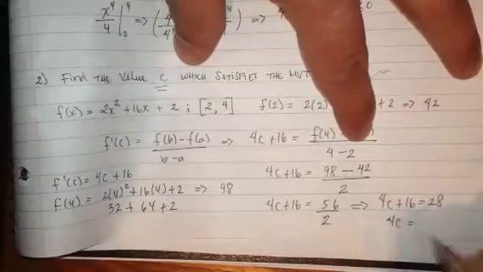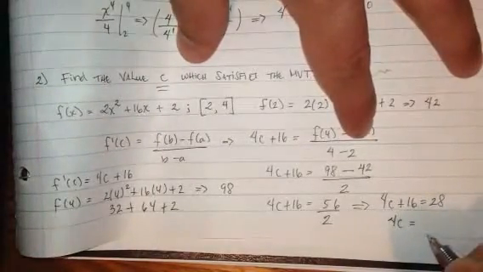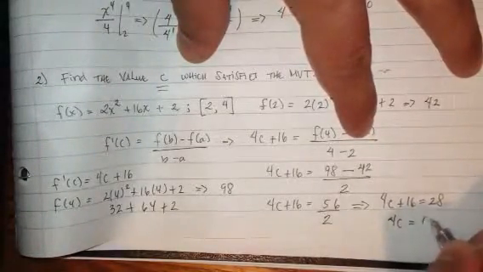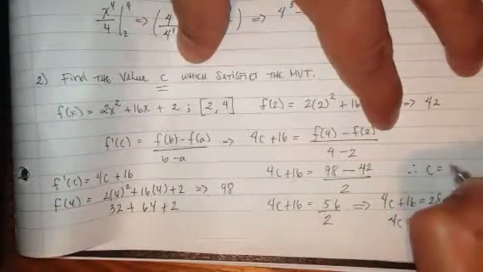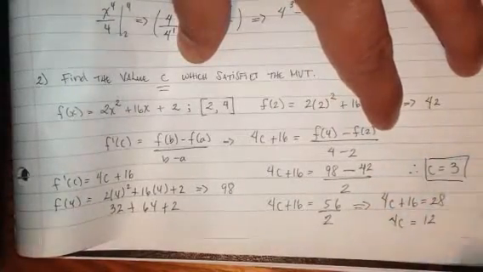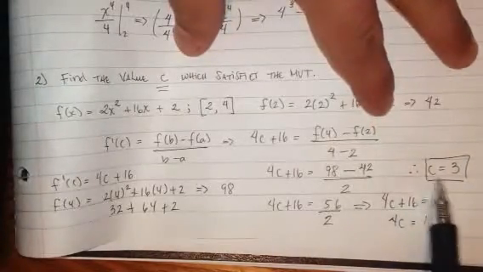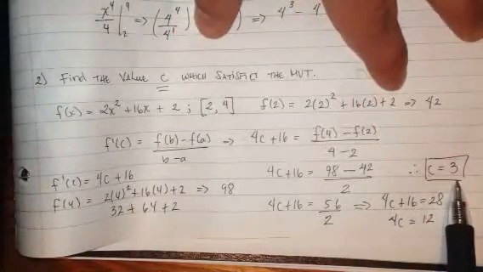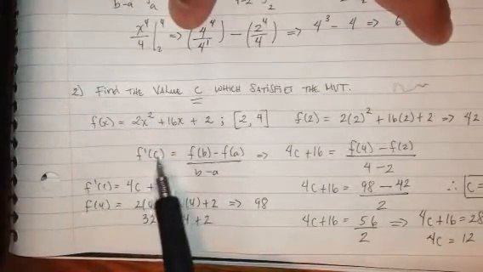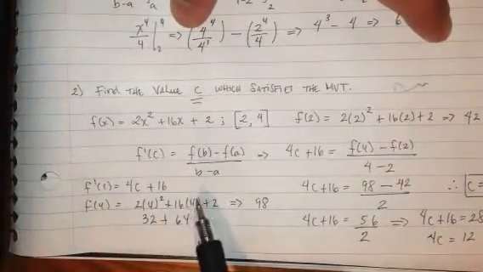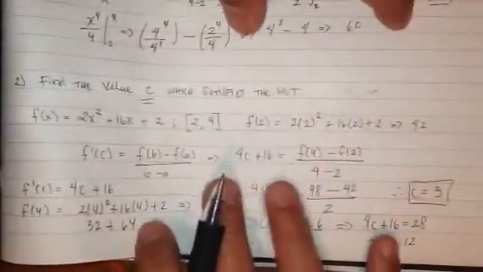I should get 4c is equal to, what is that, 12? Therefore, c is equal to 3. So there's a value c. When c is equal to 3, okay, that tells me the instantaneous rate of change is equal to the average rate of change. And that's all it tells me.